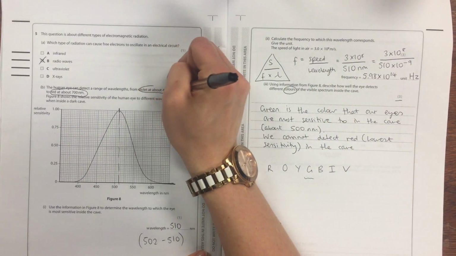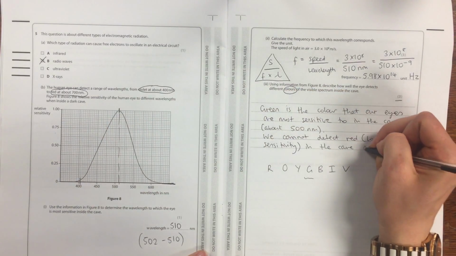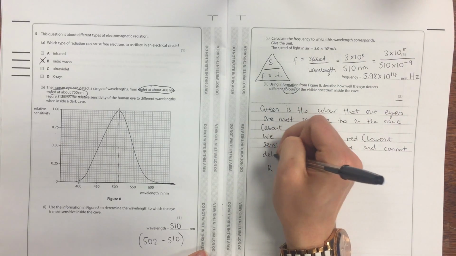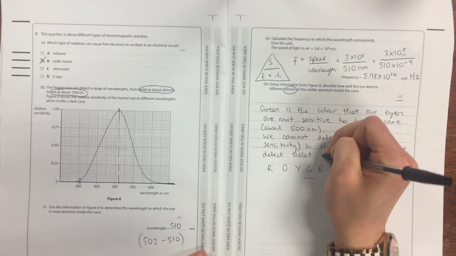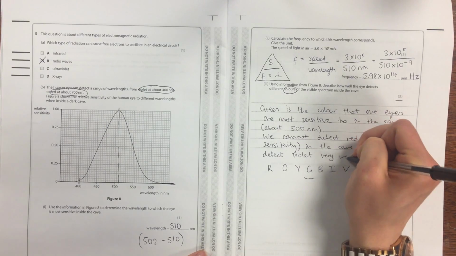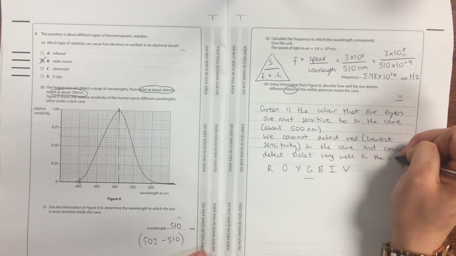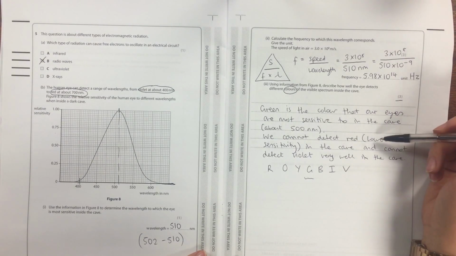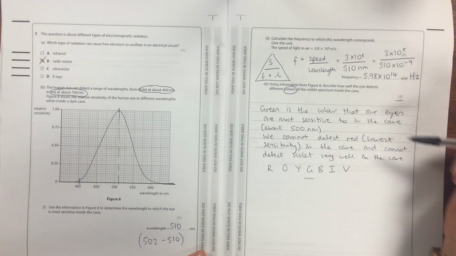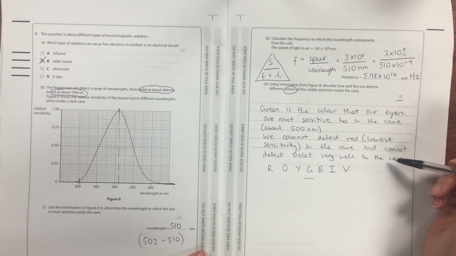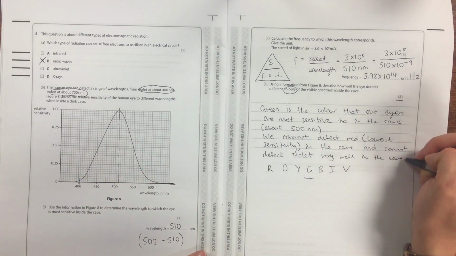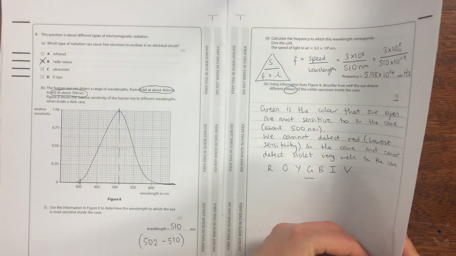And then violet is about 400 nanometers. And we cannot detect violet very well in the cave. So we've said what we're most sensitive to for a mark, what we're least sensitive to for our second mark, and then we've said about the other end of the spectrum, violet, which is slightly sensitive but still very, very weakly detected compared to the middle of the spectrum. There's our 3 marks.